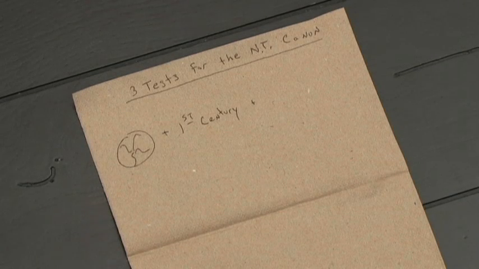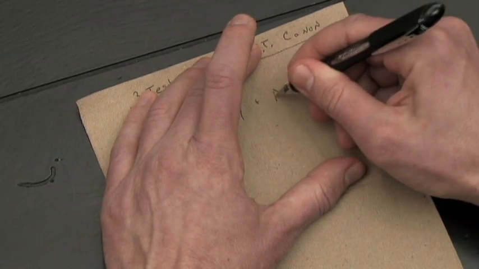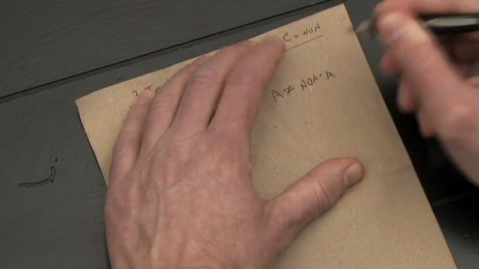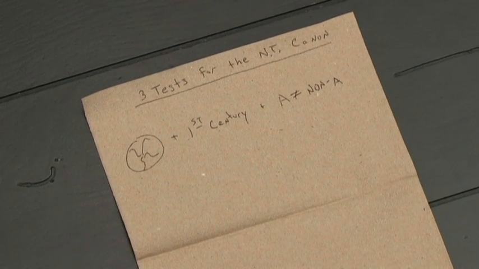And finally, in order to make the final list, the writings had to be non-contradictory, which we can represent by saying A cannot equal non-A. In other words, the documents within the New Testament canon could not contradict each other. And so, we have our 3 tests for the New Testament canon.